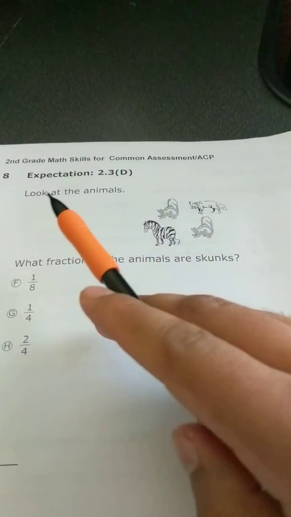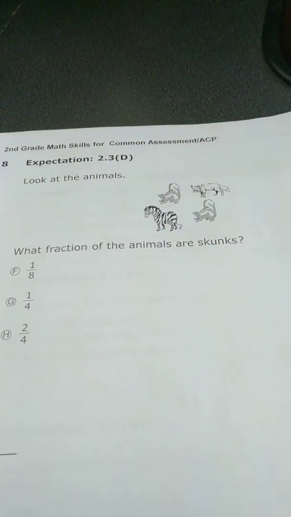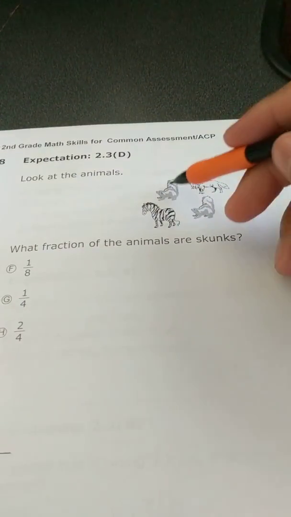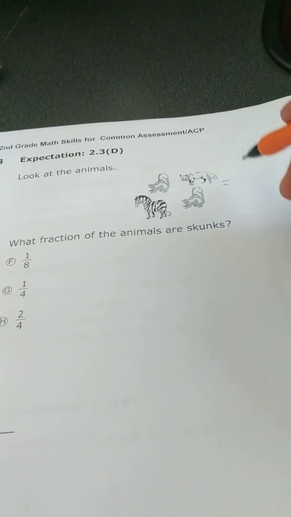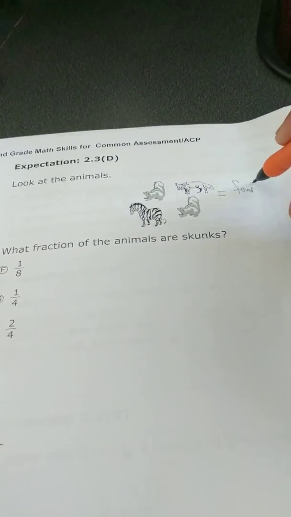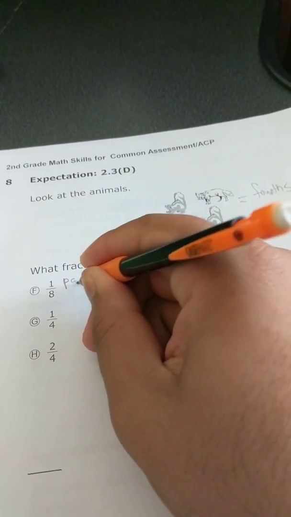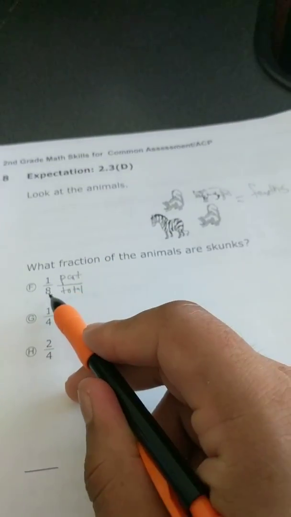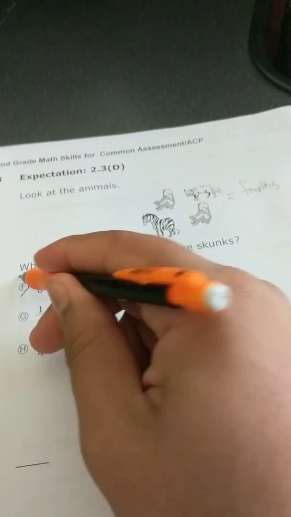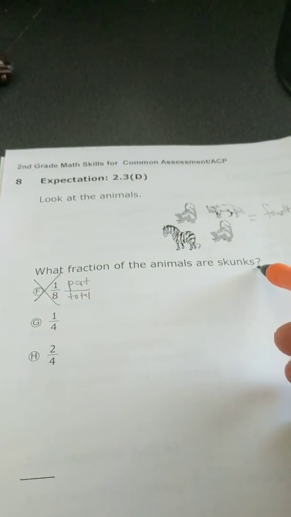Number 8. Look at the animals. What fraction of the animals are skunks? So even if you don't know what skunks are, you can still count 1, 2, 3, 4. There are 4 animals. And what do we call 4 parts? Fourths. So 1/8. When we look at this, we need to put part and total. Is there 8 animals? No, there's only 4. Wrong. Okay.